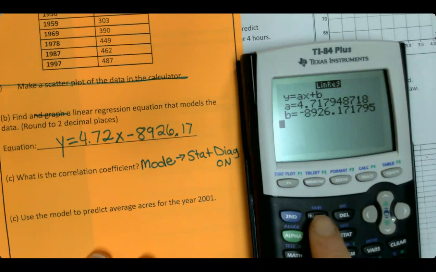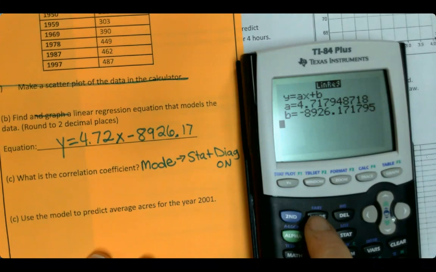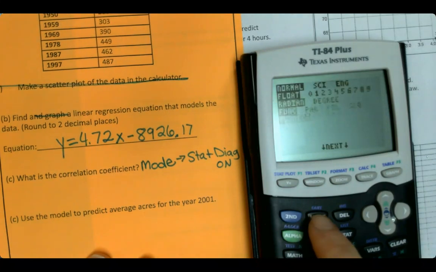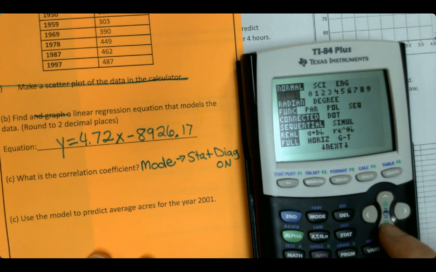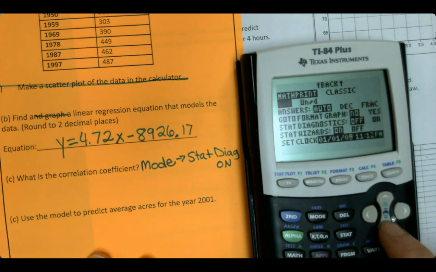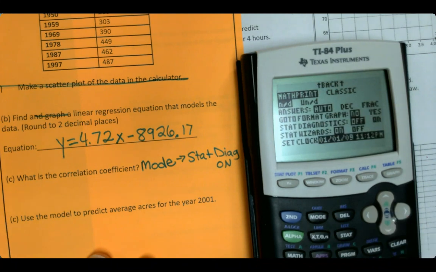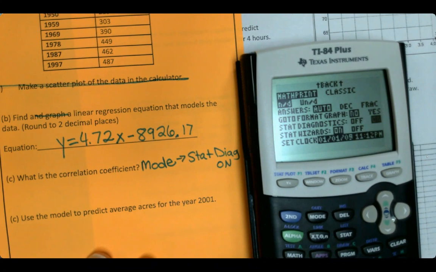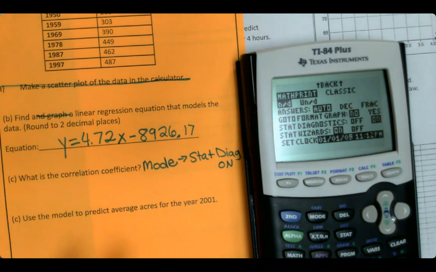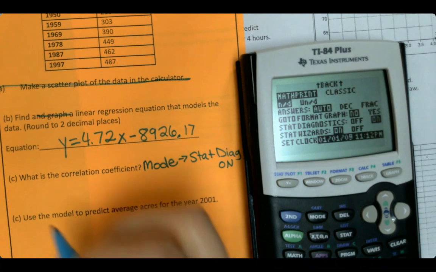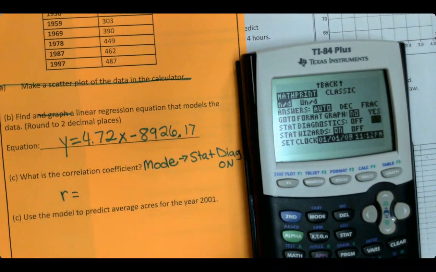So go, mode is right here, where my finger is. We're going to push mode. We're going to go down, down, down, down, down until we get to stat diagnostics. Turn it on. And then we're going to do linear regression again. And this time, R squared and R will show up, but we only care about R. R squared is not the value we're looking for. We're just going to write down R, rounded to 2 decimal places.